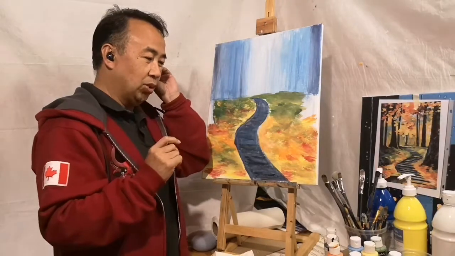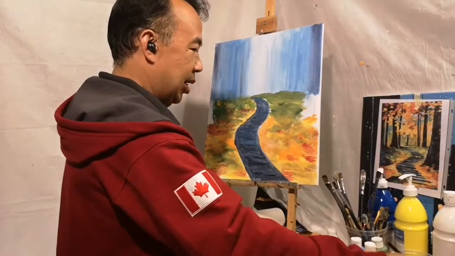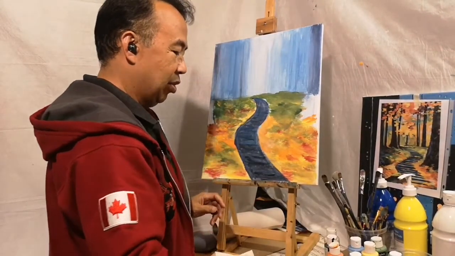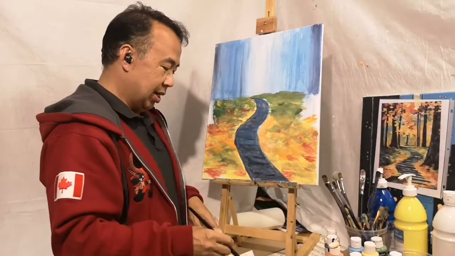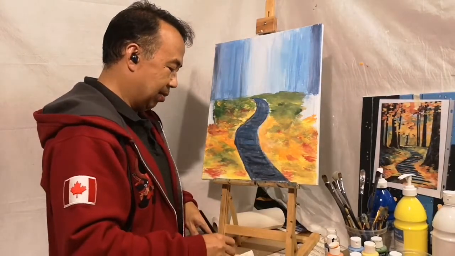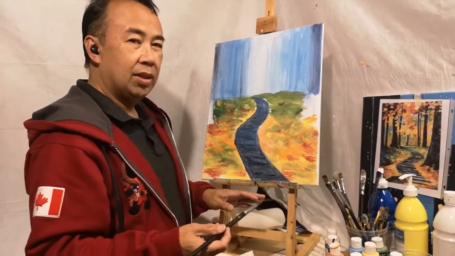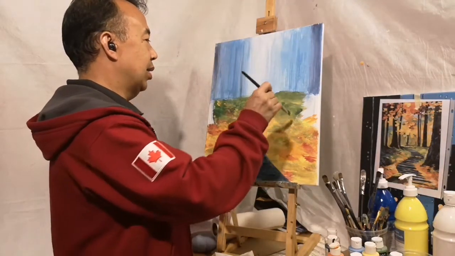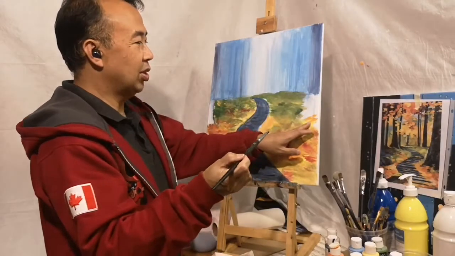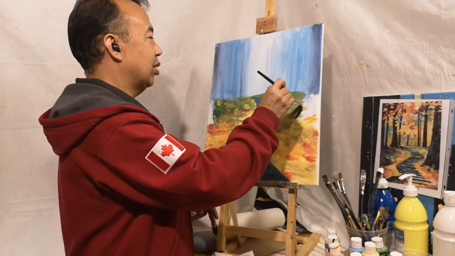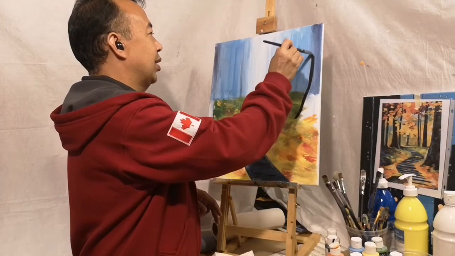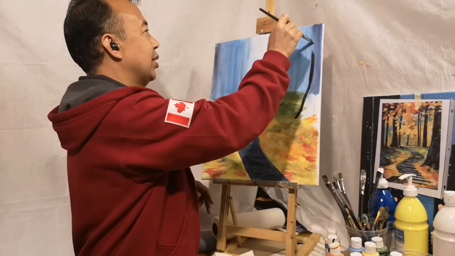What you would need is a little bit of brown and a combination of black. So it's dark brown and black. Those colors, you can now start to cover it, just halfway there.